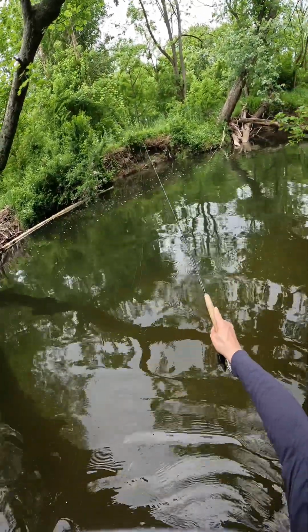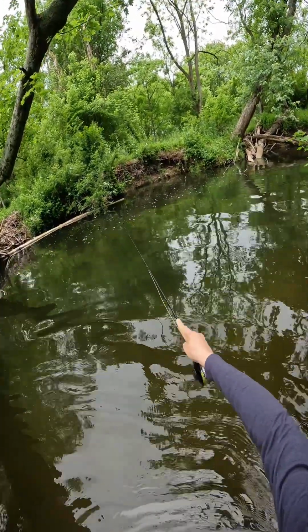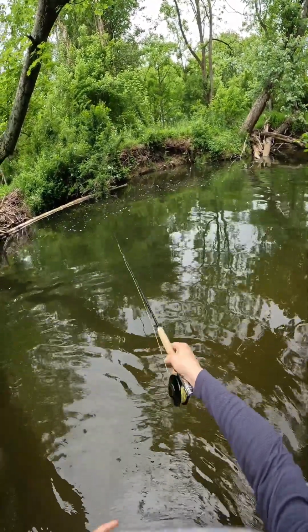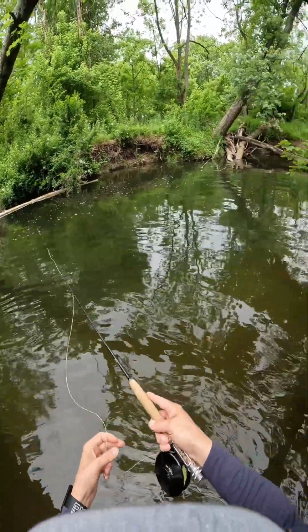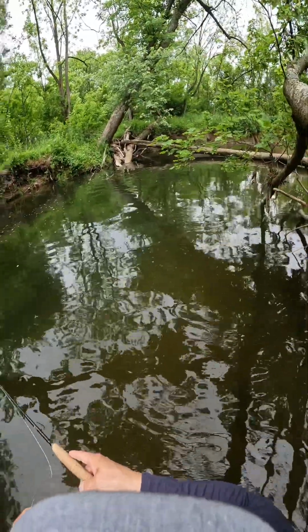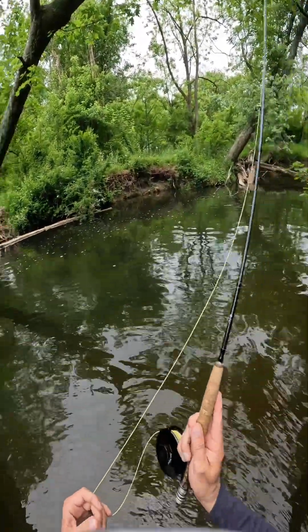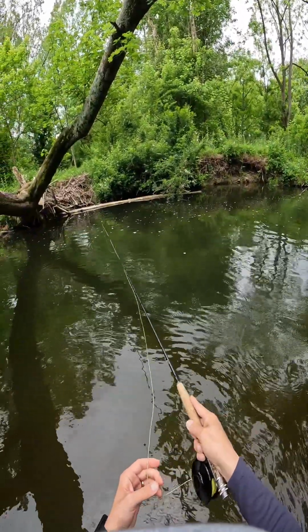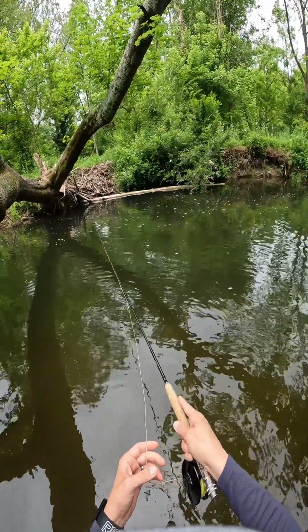See if I can't cast over in there. Tough casts.